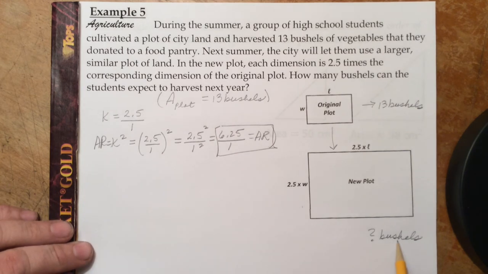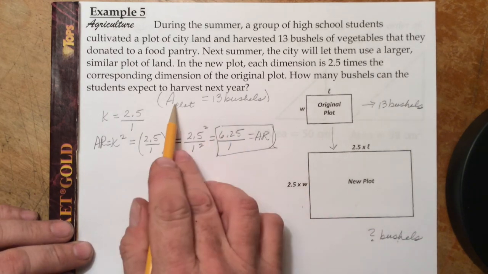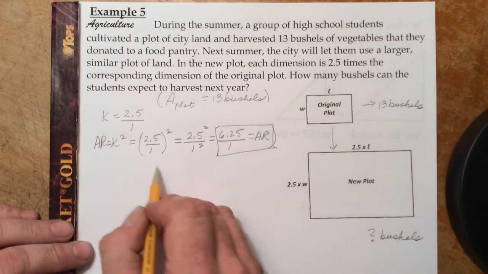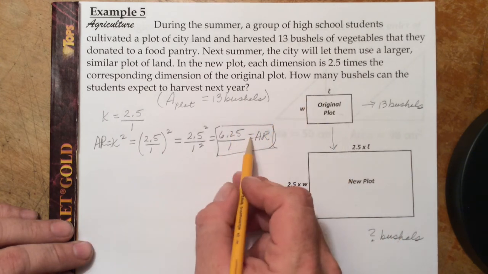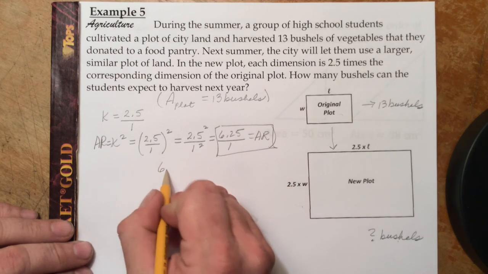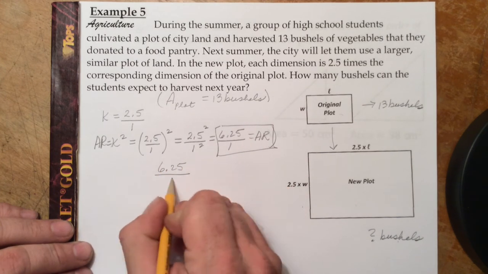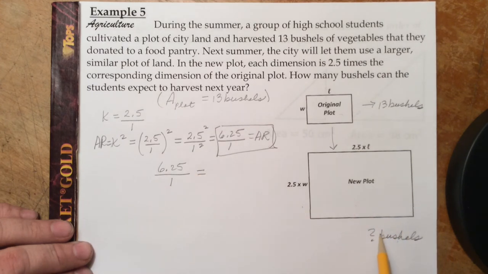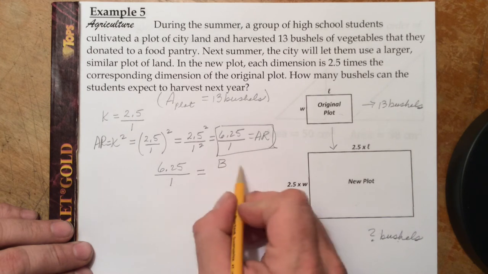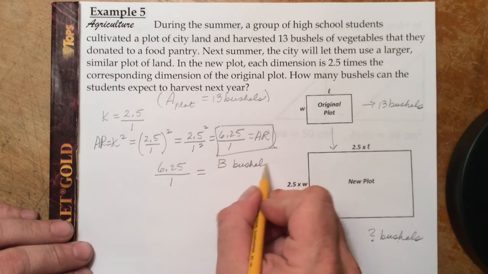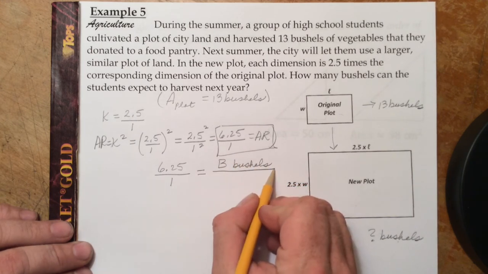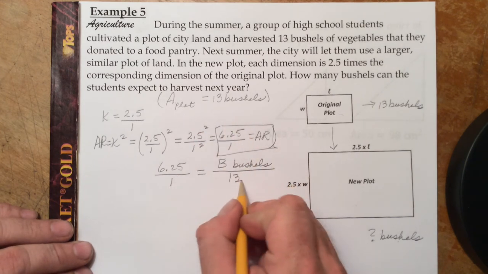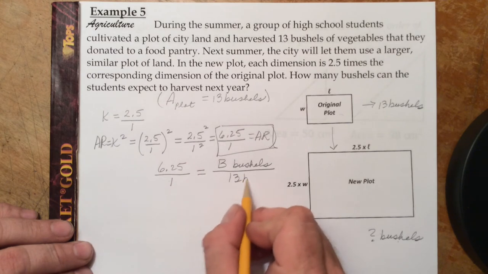To find out how many bushels this will put out, we equated the area of the original plot with the number of bushels. So we can set up a proportion now using our area ratio. 6.25 is to 1 as the area of the larger plot, which we don't know yet, I'll call it B for bushels, how many bushels can be yielded, over the number of bushels yielded for the smaller plot.